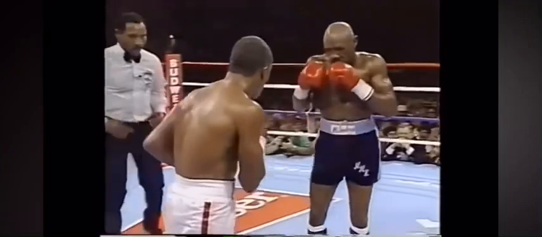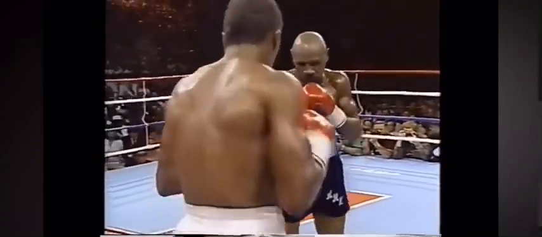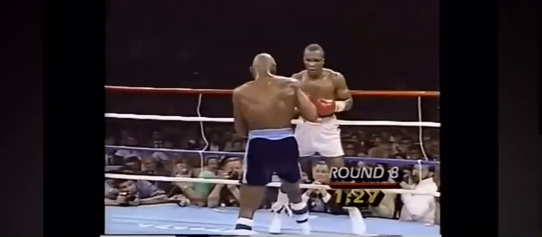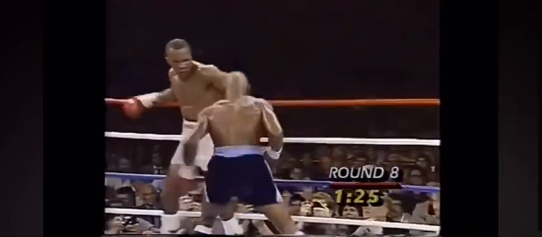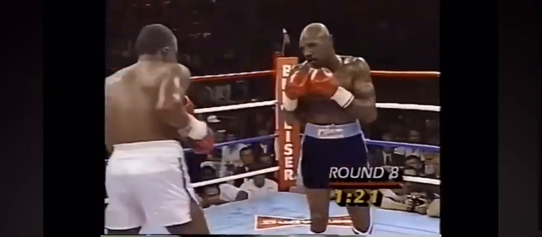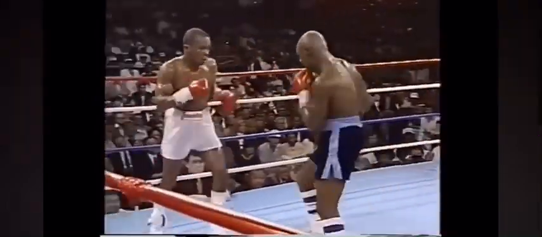Hagler just lands a good uppercut there. He really lands a good uppercut there, and Leonard just has a good chin. So I want to go into detail on why I really show you the uppercut. Hagler is able to land these kinds of shots on the inside. Leonard is landing good shots, but Hagler is landing those bangers.